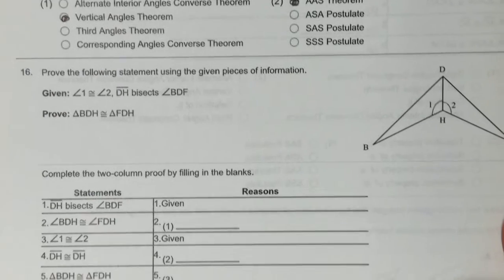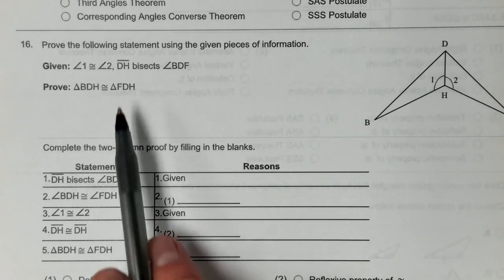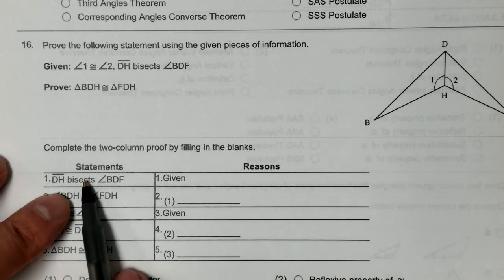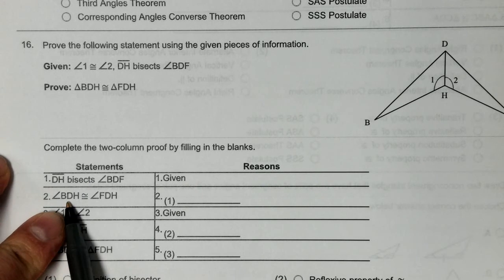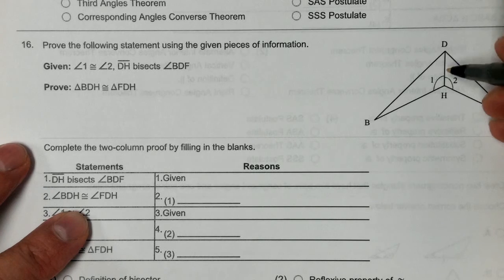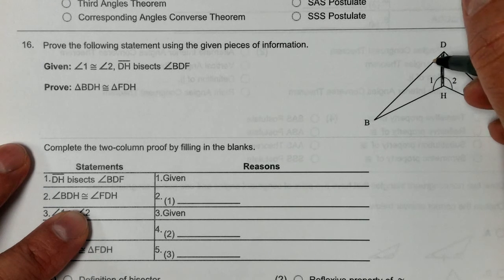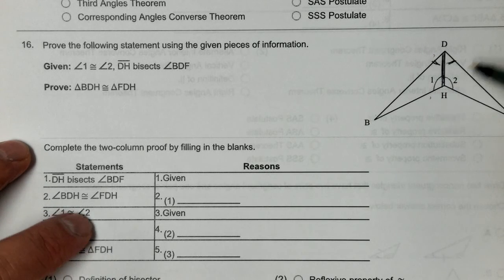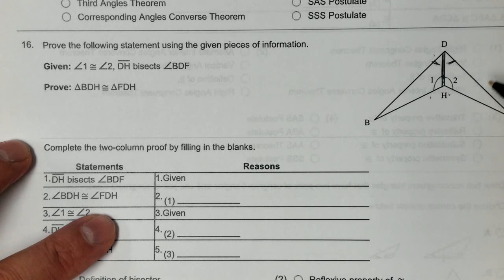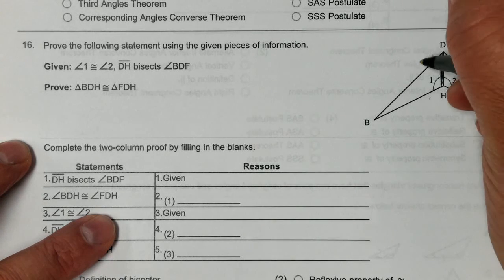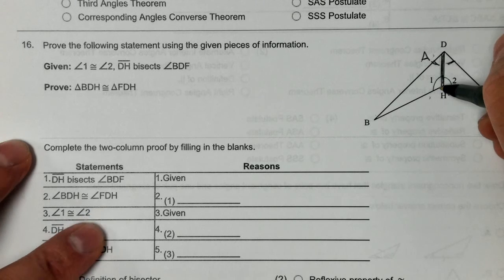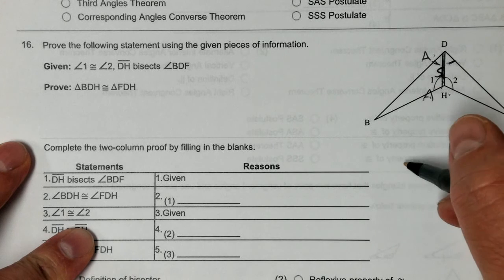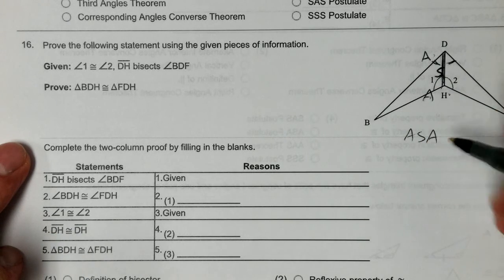All right. Number 16. Given angle 1 congruent to 2 and DH bisects BDF. So there's the bisect statement which is given, and then it's talking about these angles. So if this was the bisector, then these angles would be equal, which is what they're talking about, BDH and FDH. So if those angles are equal, you've got an angle. You've got the reflexive side, and you've got an angle here. So this is going to be ASA from the figure.